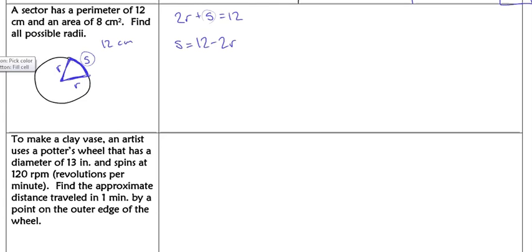Let's set up this proportion. The arc length of a sector, that piece right there, divided by the entire circumference, remember, circumference is 2 pi times the radius, is going to be equal to the area of the sector, that K value, divided by the whole area, which is the area of the circle, so pi times the radius squared.